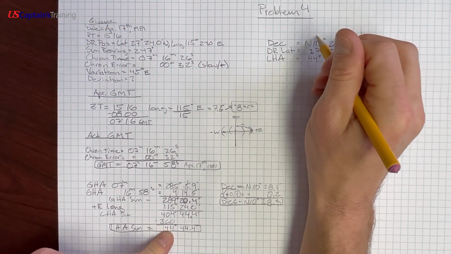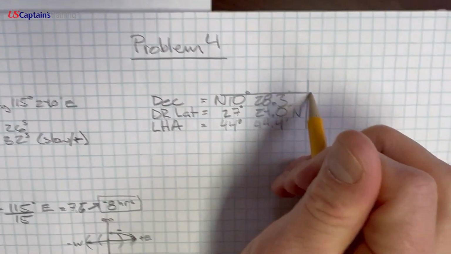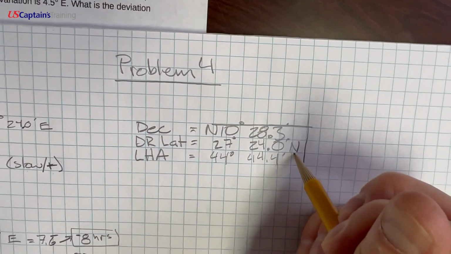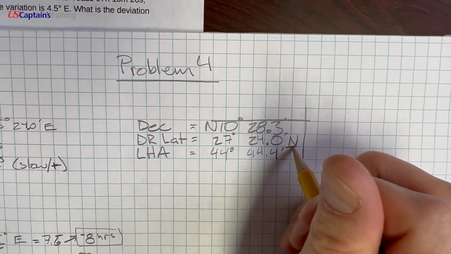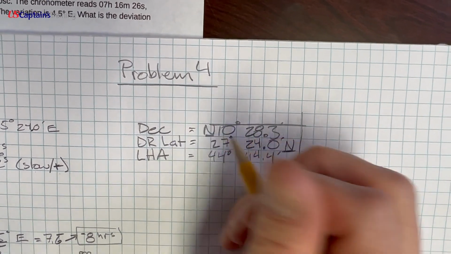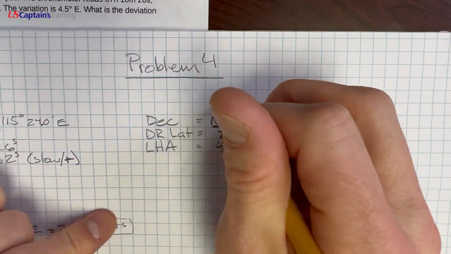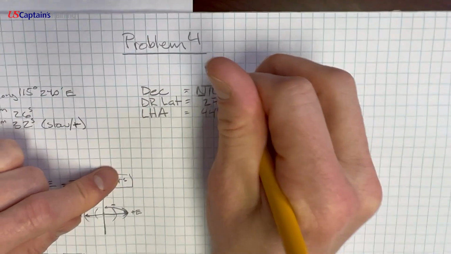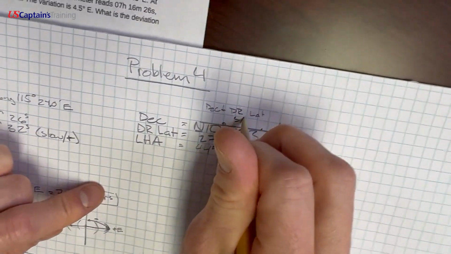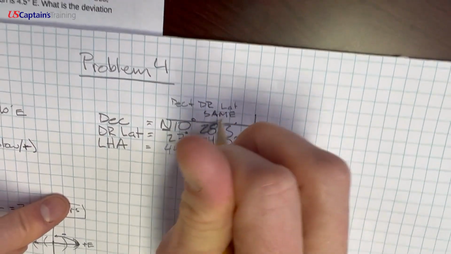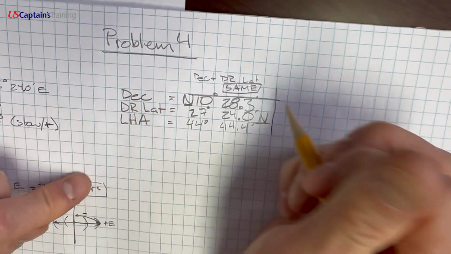Okay. So let's see. How are we with these? We have to figure out if the DR lat and the dec are named the same. Yes, north and north. So they are the same. Good.